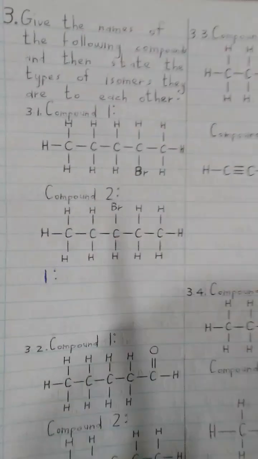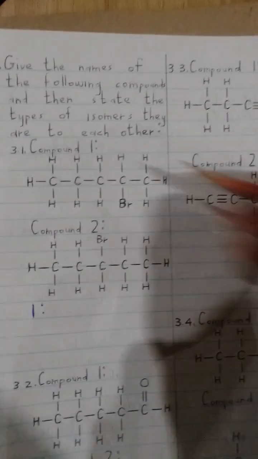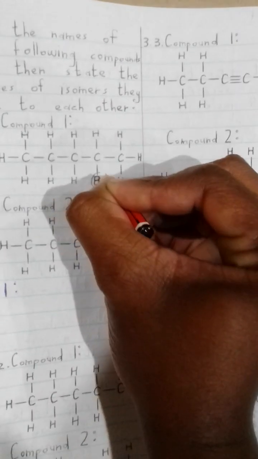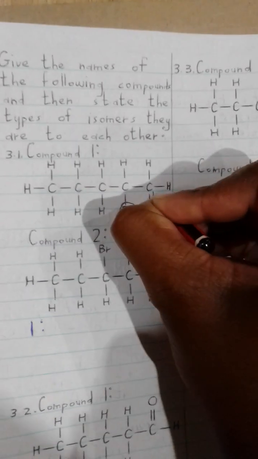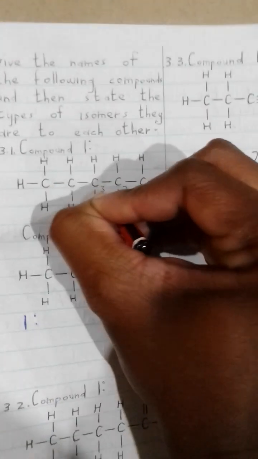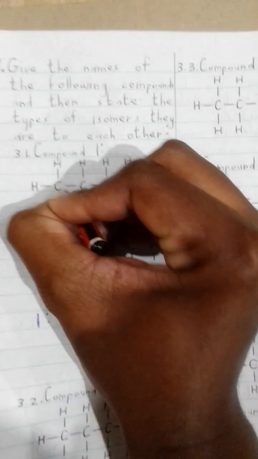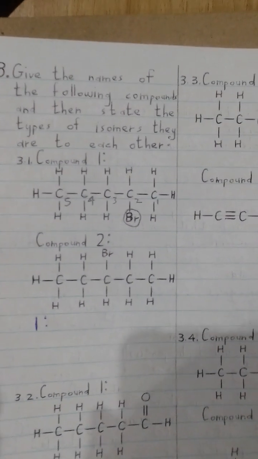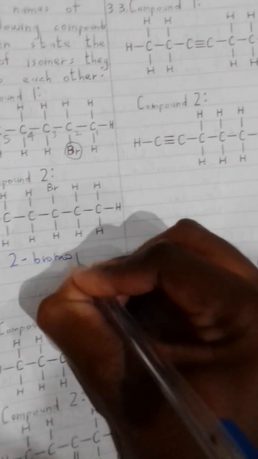Hydrogens, and a bromine. So, bromine, right? We have to name from this side 1, 2, 3, 4, 5. So in position number 2 we have a bromine. So this is 2-bromo. How many carbon atoms? 5. Pentane.